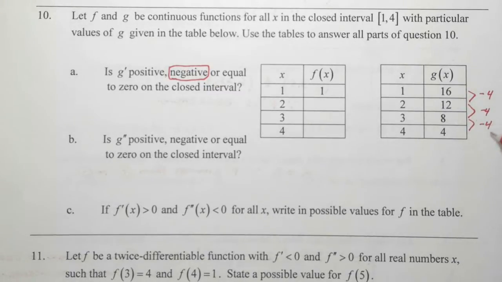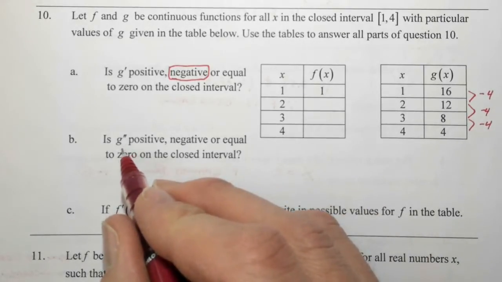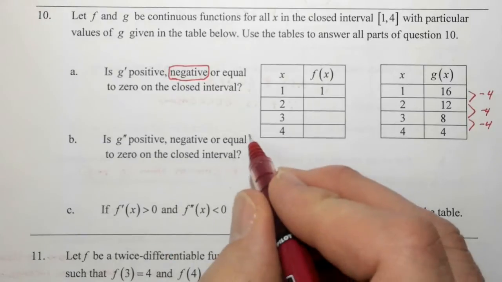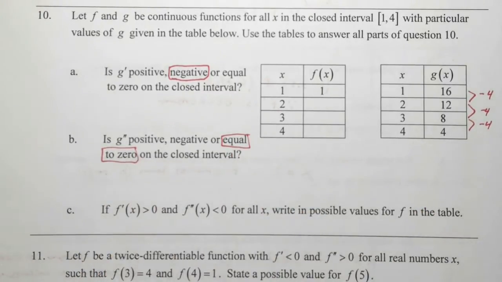So how is this change changing? That's right, it's not. There is 0 change in the change. g double prime represents how the change is changing. There is no change. It is equal to 0. So g double prime would be equal to 0.